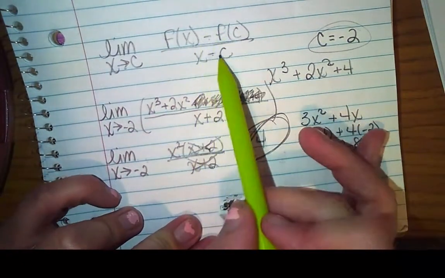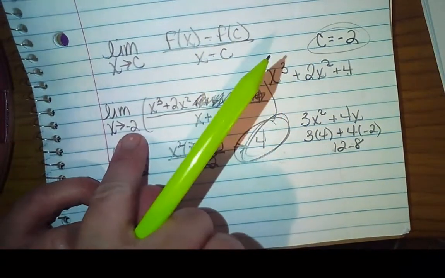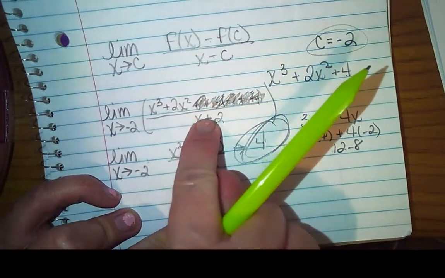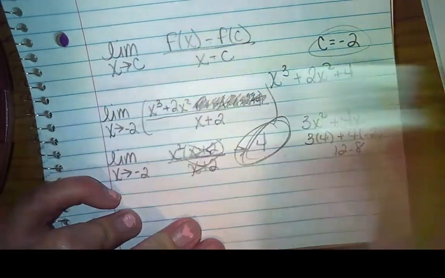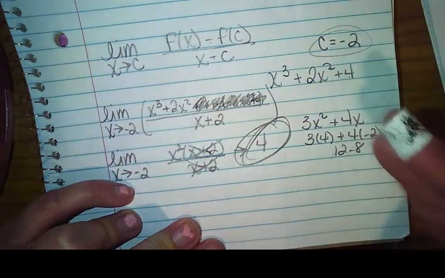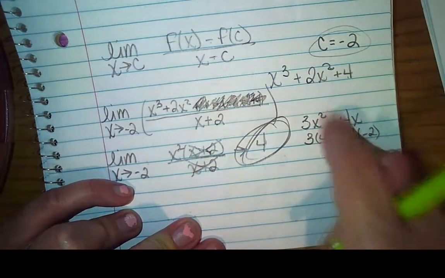And so, if you know you're going to evaluate, then you could use this process, but sometimes you end up having to factor and it gets messy because you have to reduce and it's a huge nightmare. So other times I just think it's easier to stick with this way.